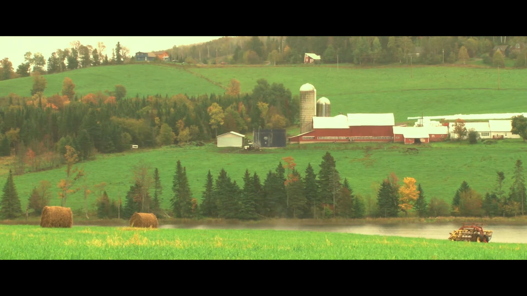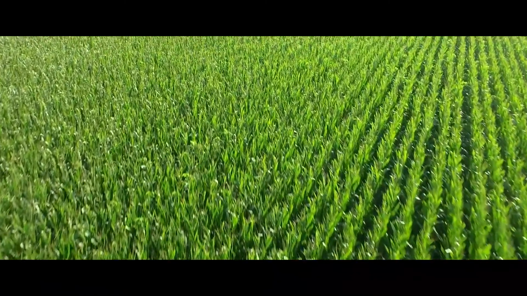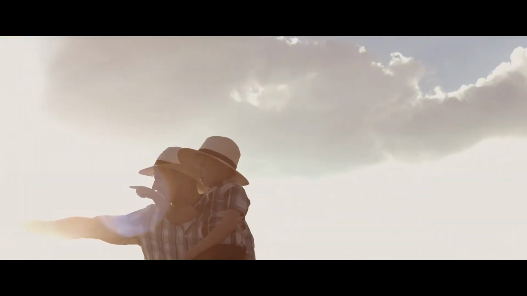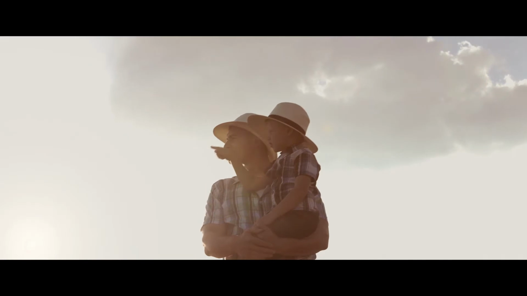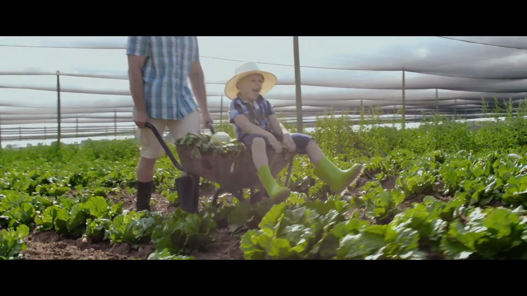Imagine this with me. You are a farmer who has worked on your farm since you were young. You have many fond, great memories of growing up. Farming is your life. You want your crops to be strong and healthy for generations and generations to come.